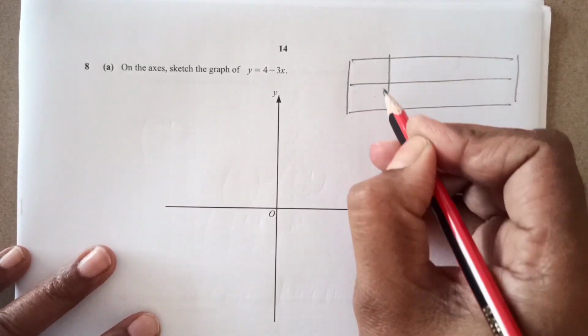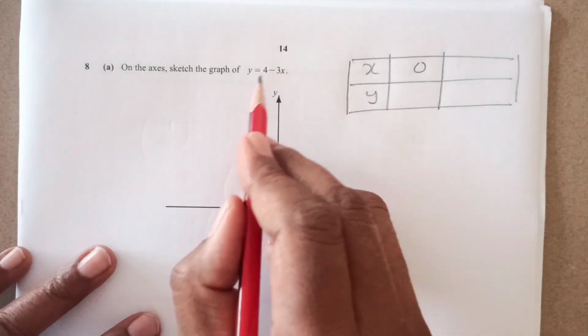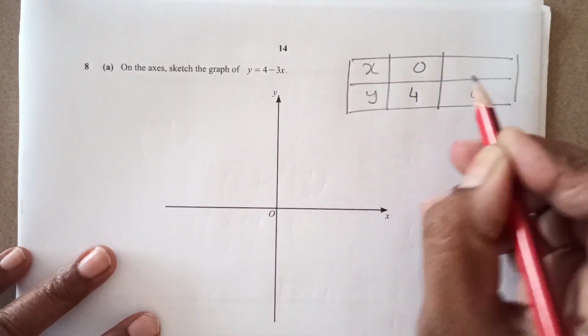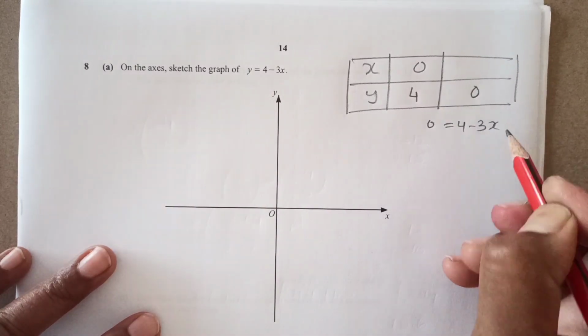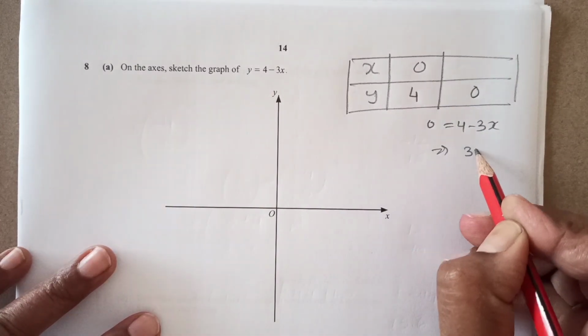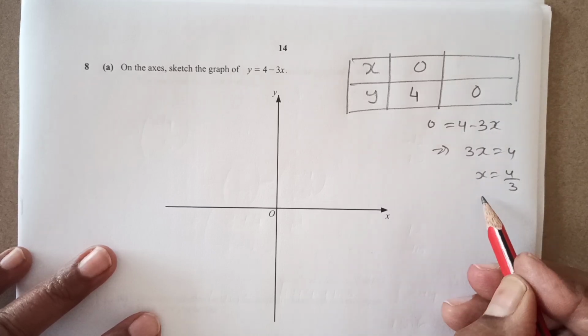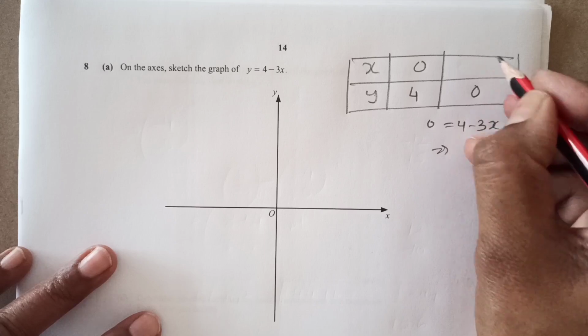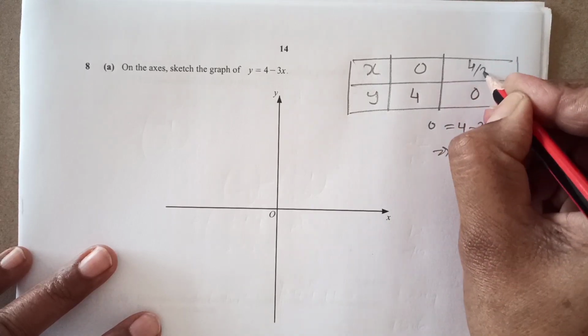When x is 0, y is going to be 4, and when y is 0, we have 4 minus 3x equals 0. From here, 3x is equal to 4 and x is 4 by 3, which is 1.33. I'm just writing here 4 over 3.